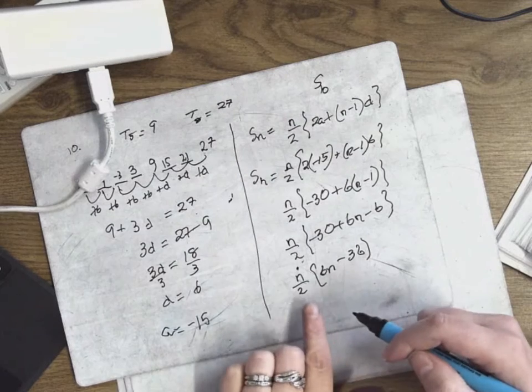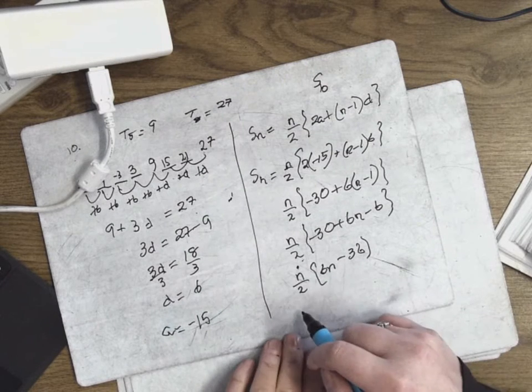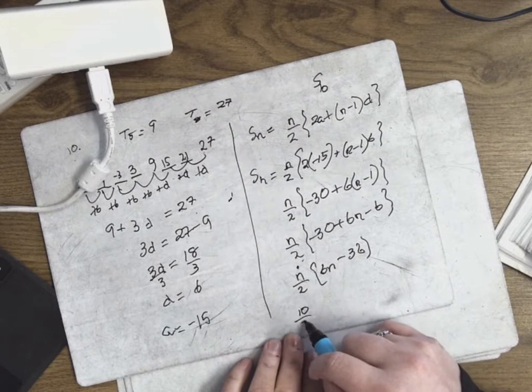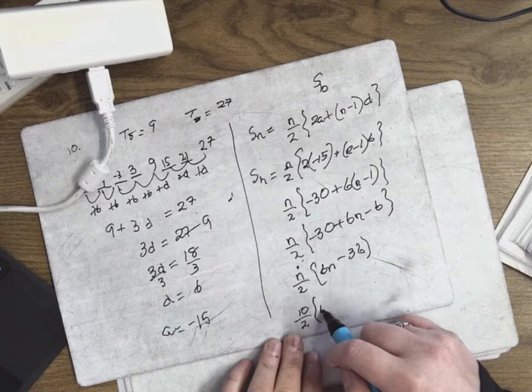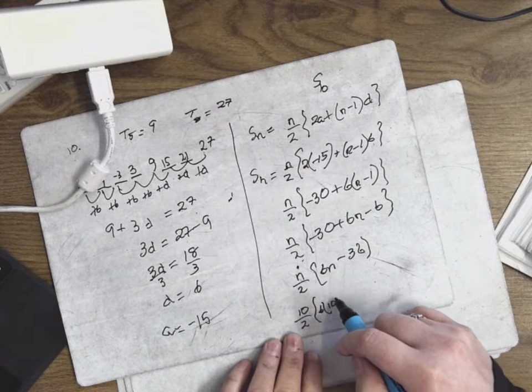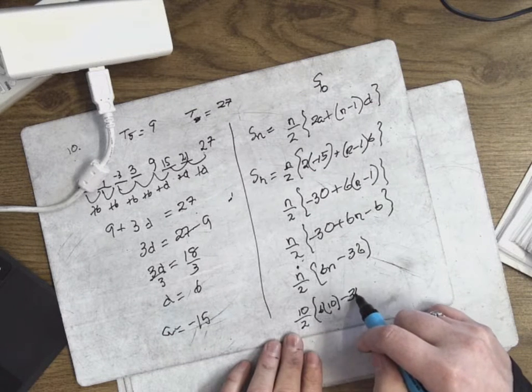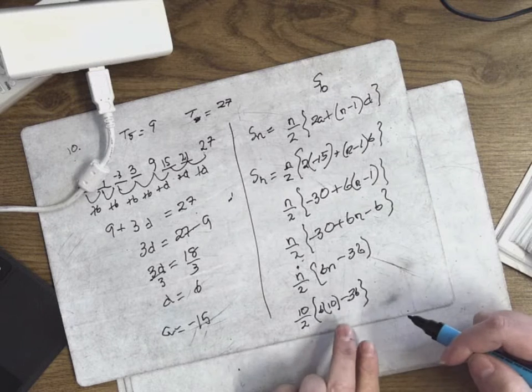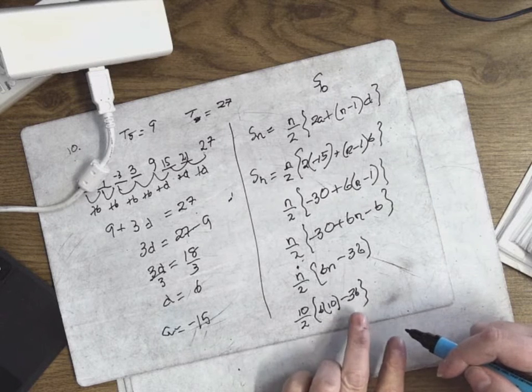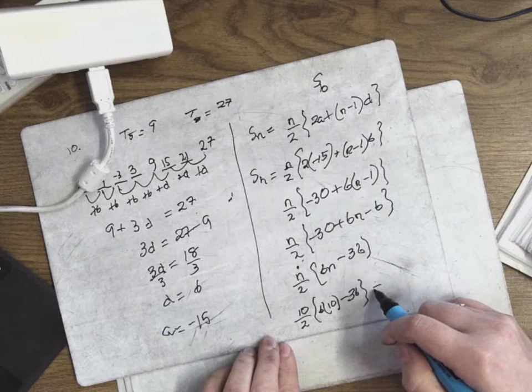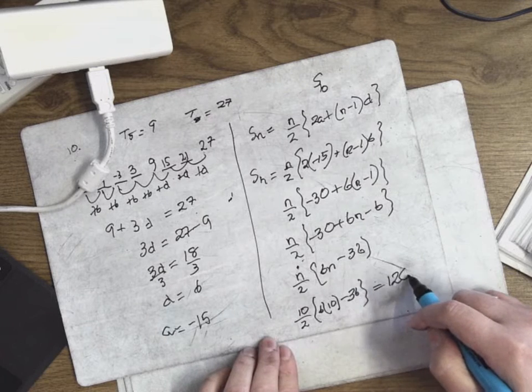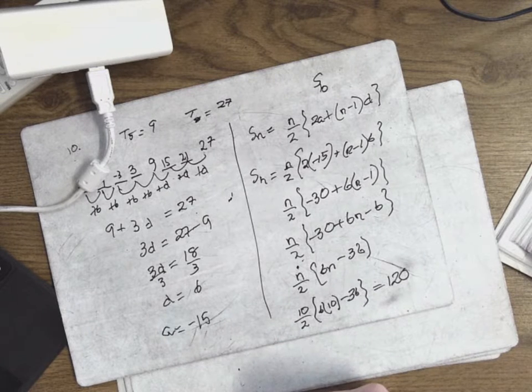Now they asked me to get S10. So that means into this formula, everywhere I see an n, stick in a 10. So that's 10 over 2 into 6 times 10 minus 36. And I think that's 120. 60, take away 36 is 24, by 5 is 120. Okay, so it works out to be 120. Is that okay? Right.